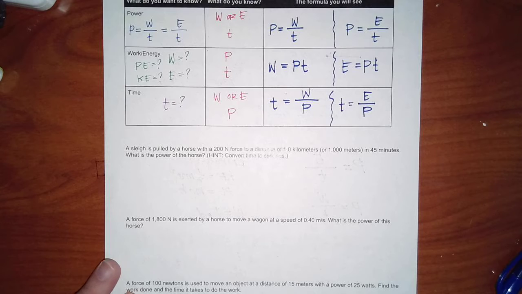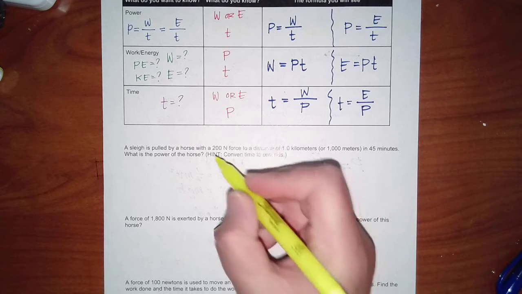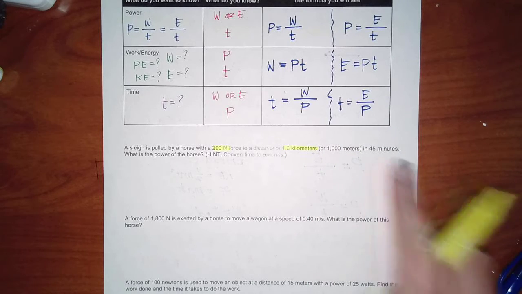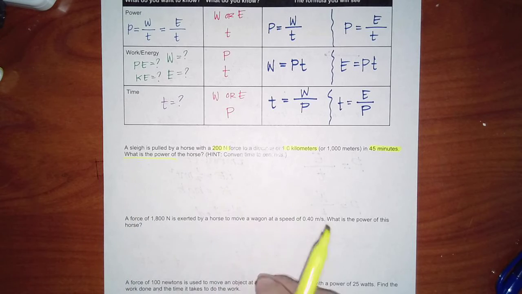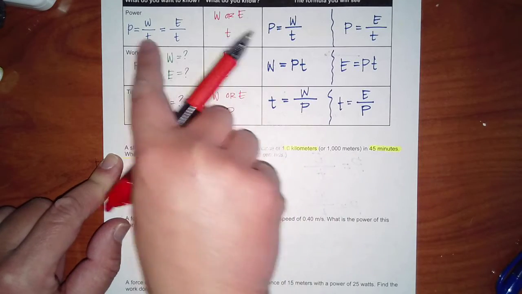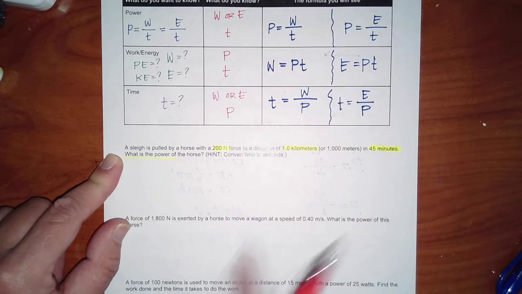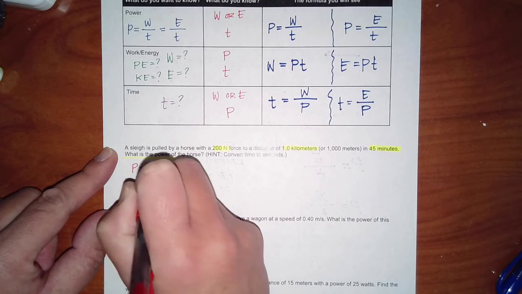So now let's apply these equations in the next couple of problems. A sleigh is pulled by a horse with a 200 Newton force at a distance of 1 kilometer, in 45 minutes. So the question is, what is the power? So the power equation, we're solving for power. So basically, we're going to use the first row, and we will use the amount of work done in terms of solving for power. So power, we don't know, but we all know that power is simply equivalent to work over time.